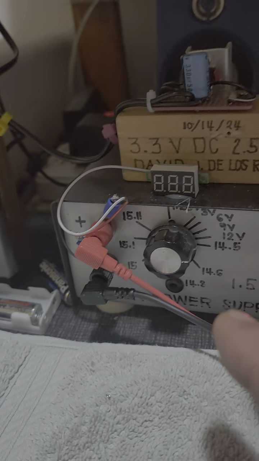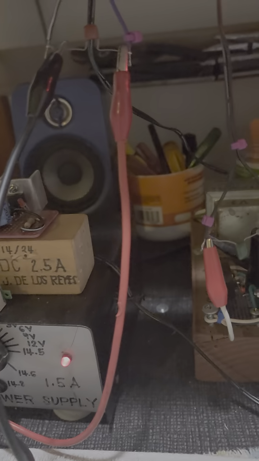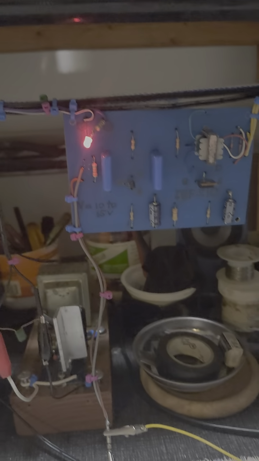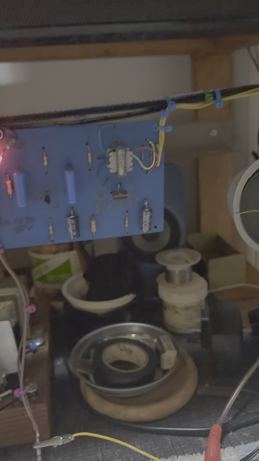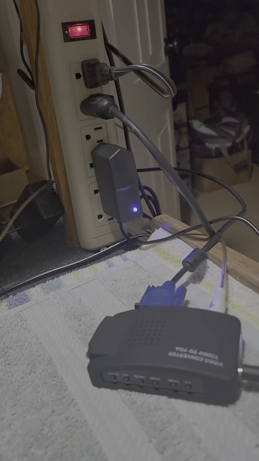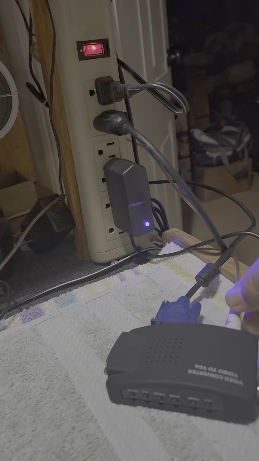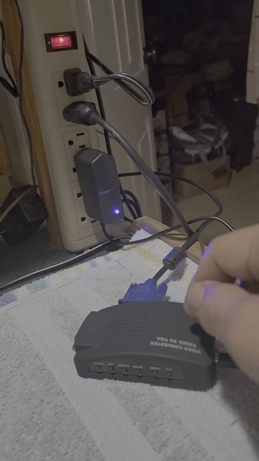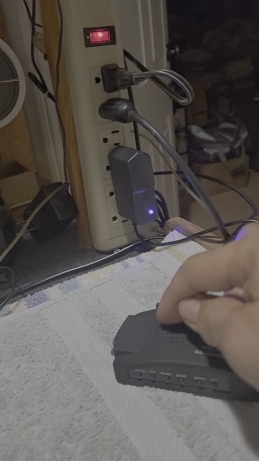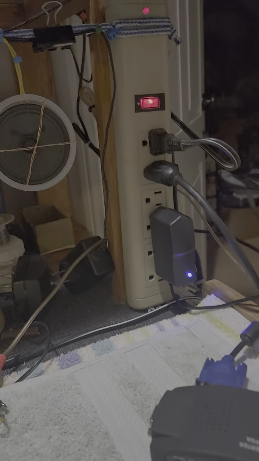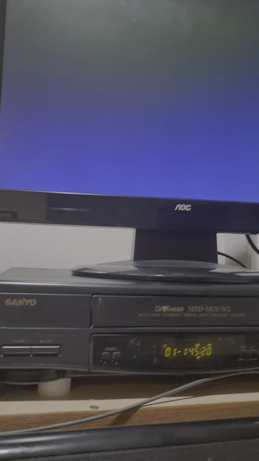This is the ground portion, and my amplifier is now activated. I power it with my regulated 12-volt power supply. So our audio amplifier is ready to amplify the audio coming from the VCR. And the video output will first pass through the video converter, go out as a VGA signal, then go to the VGA monitor.